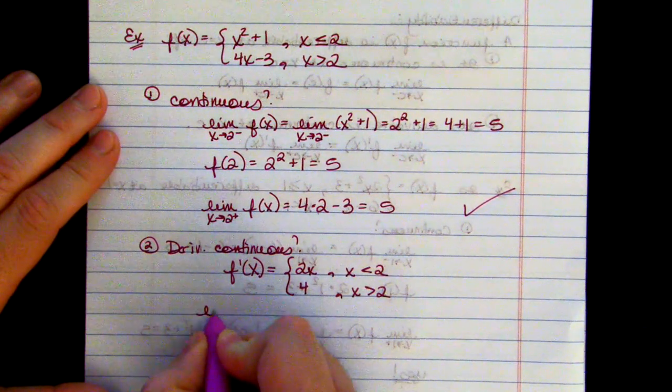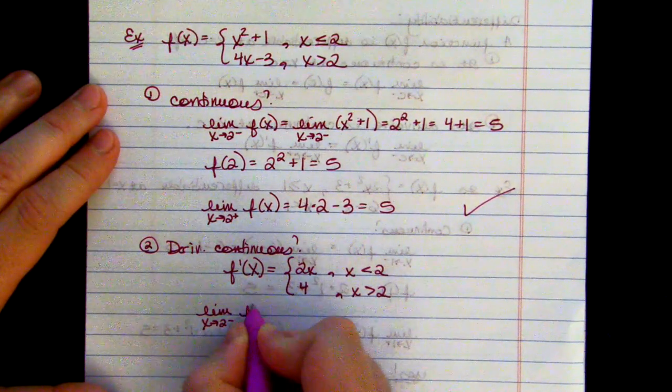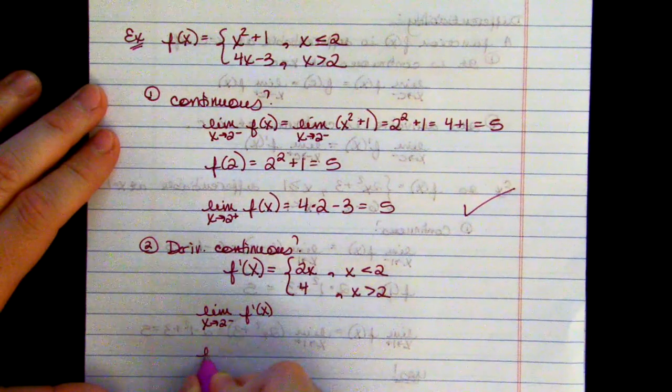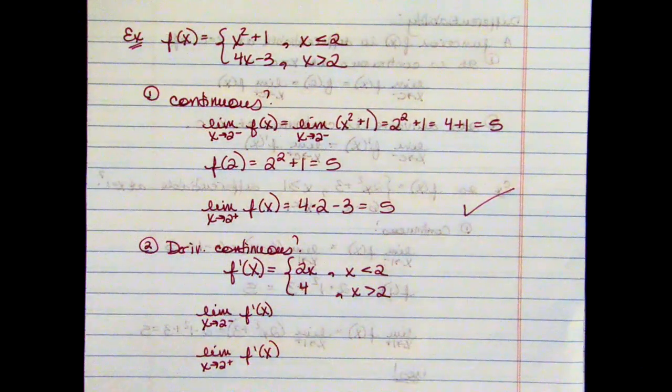And now, you need to go check the limit as x approaches 2 from the left of f prime of x, and you also need to go check the limit as x approaches 2 from the right of f prime of x. Go check both of those.